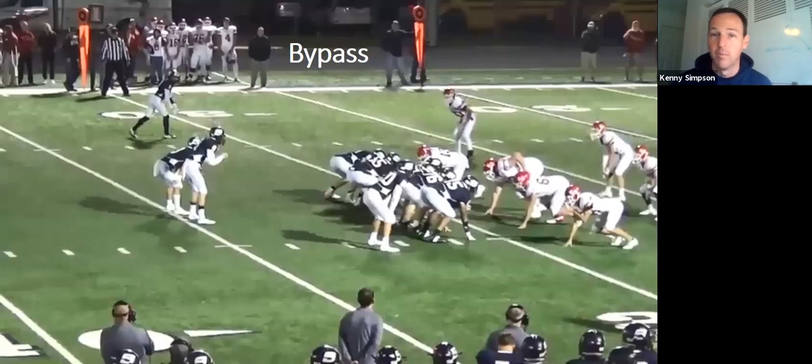This team was a 3-front team. They were a 3-4 team. And you see how they're lined up against us, that's not a 3-4. So we see it all the time, and we've got to work these things all the time to be ready for it.